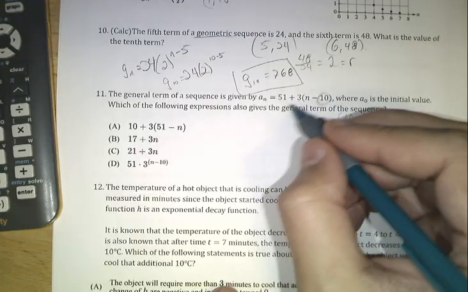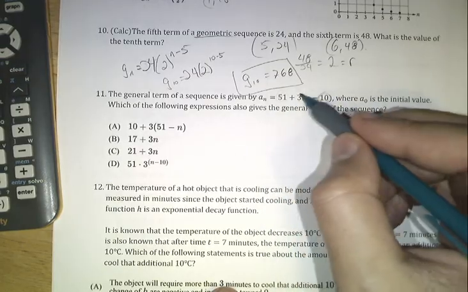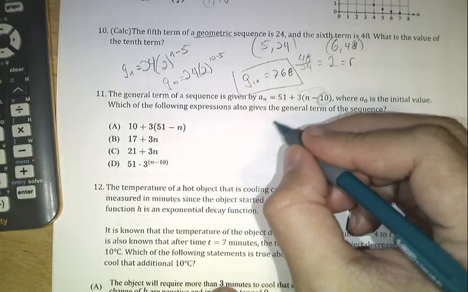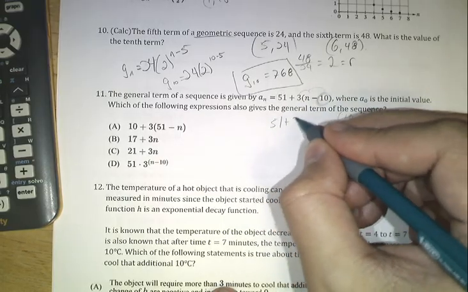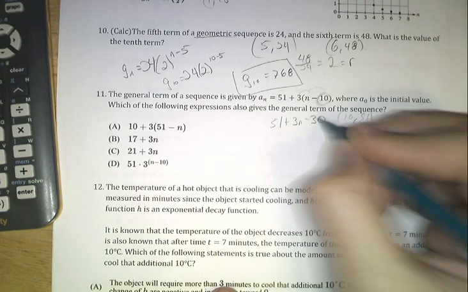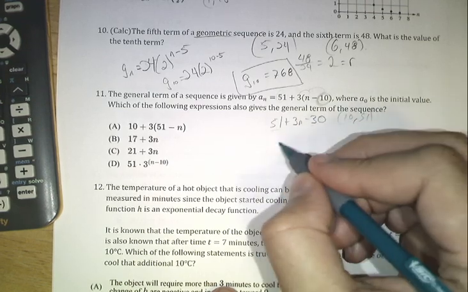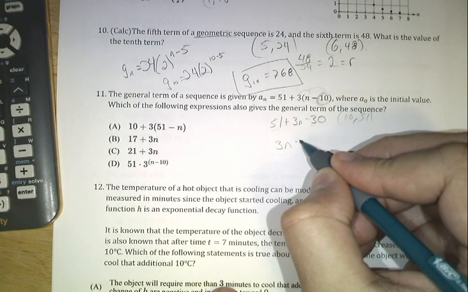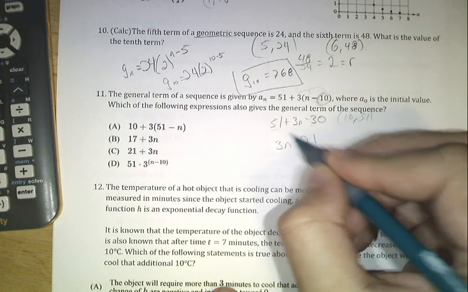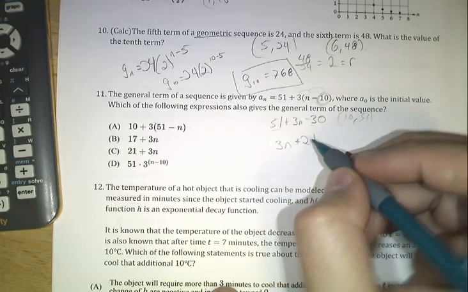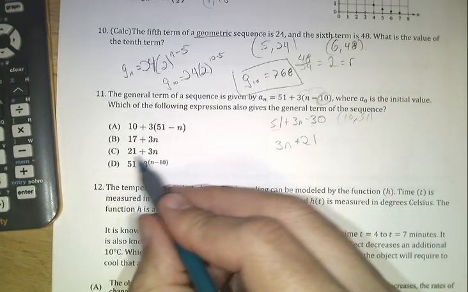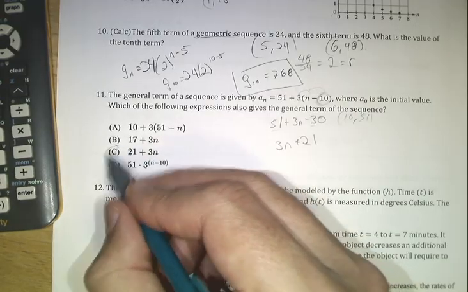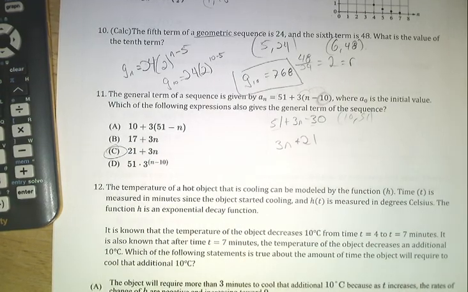So we can actually simplify this a little bit. We can just distribute the 3. And so I get 51 plus 3n minus 30. Collect our like terms, and we get 3n plus 21. 51 minus 30 is 21. And we can look over here and see that 3n and 21, it's going to be C.